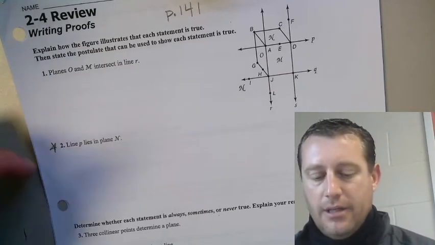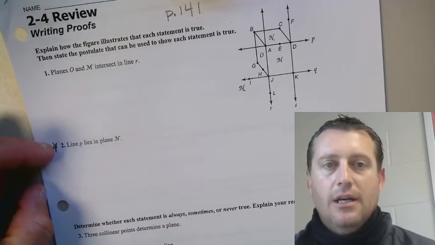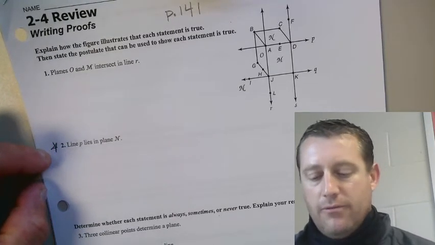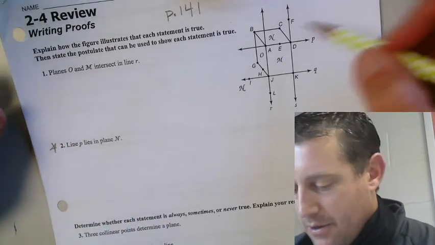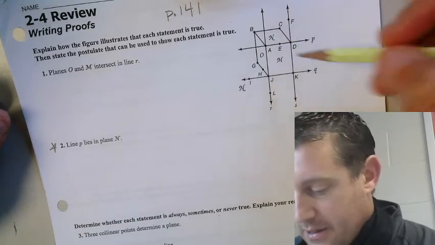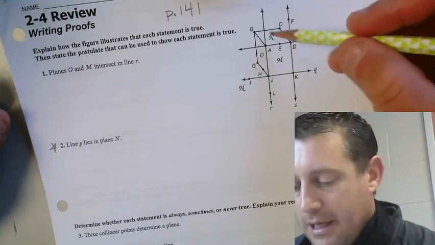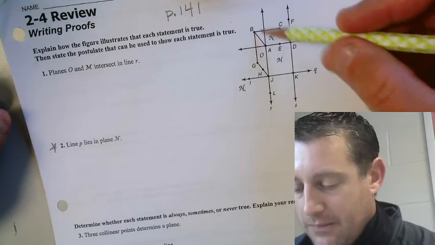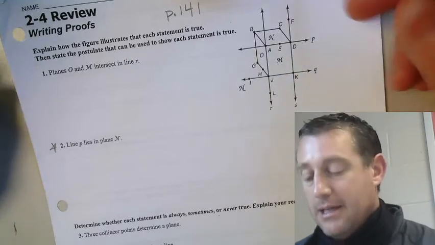So as I look at number 2, we're going to get right into number 2. If I go down through page 141, it says line P lies in plane N. So this line right here, line P, is in this plane right here. It's also in plane M. Okay, it's the intersection of both planes, but a portion of it is in plane N. Actually, all of it's in plane N and all of it's in plane M at the same time.